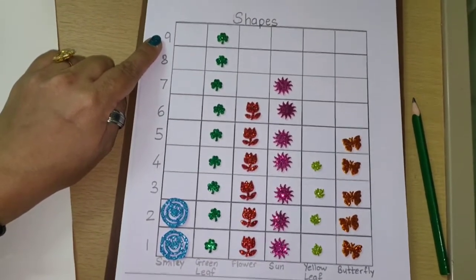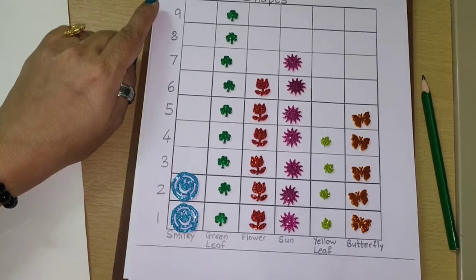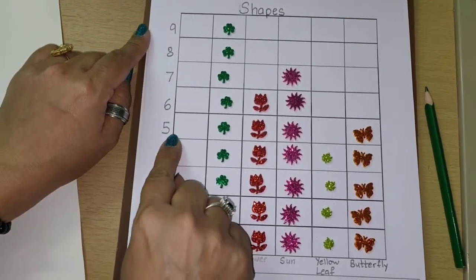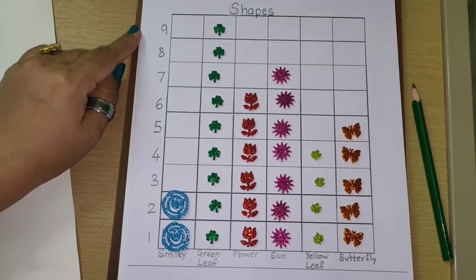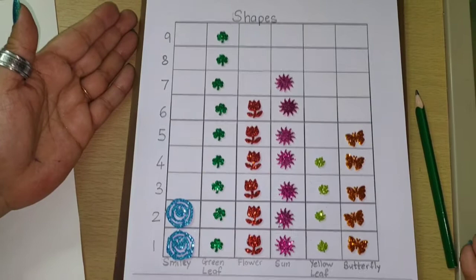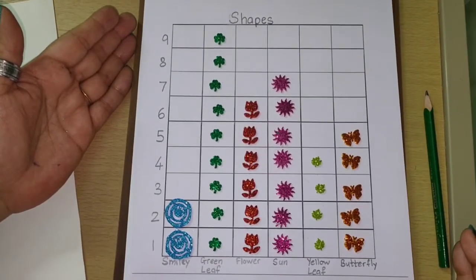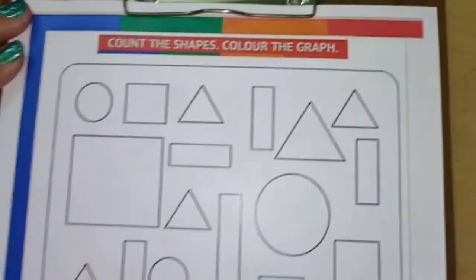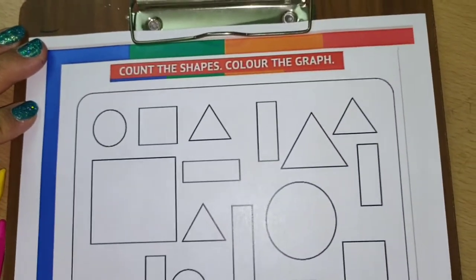And what about the butterflies? Butterflies, yes. Can anybody tell me? Yes, we've got 5 butterflies. That's right. So, children, I hope you enjoyed this activity and understood the graph and how we can create our own graph with different shapes and objects. Now, children, after the fun activity cum revision, let's do some practice work.